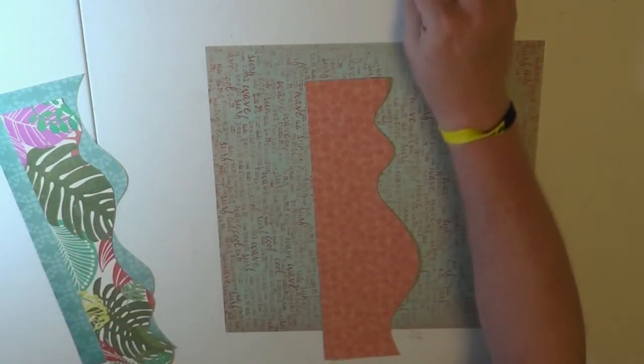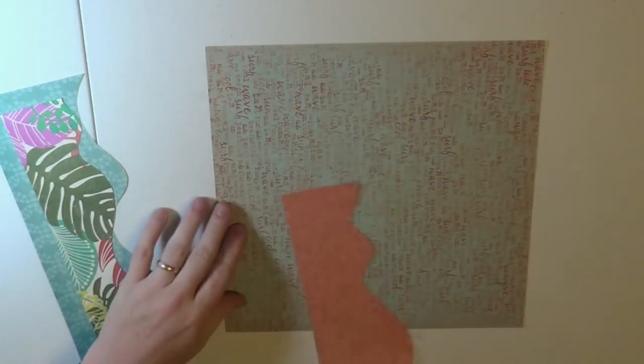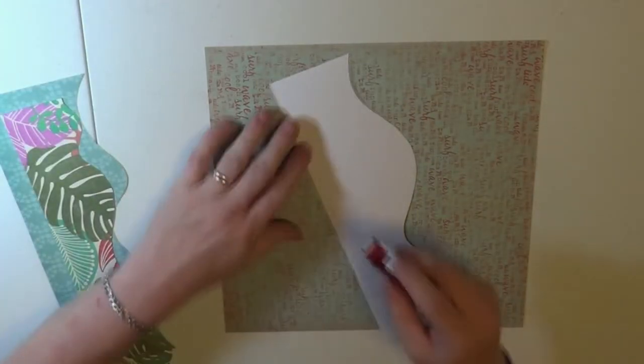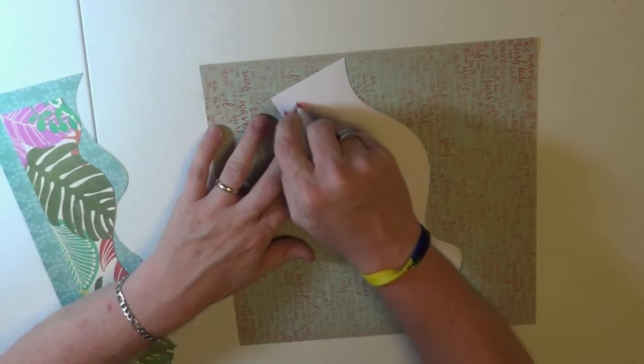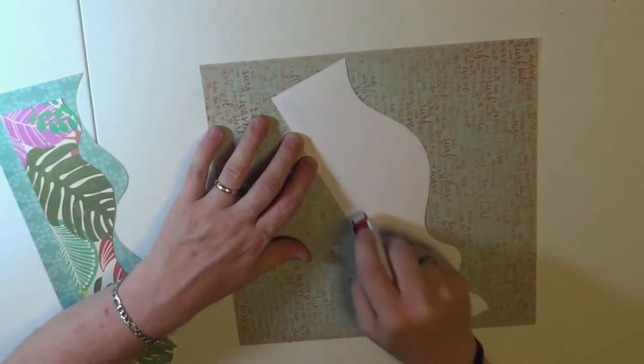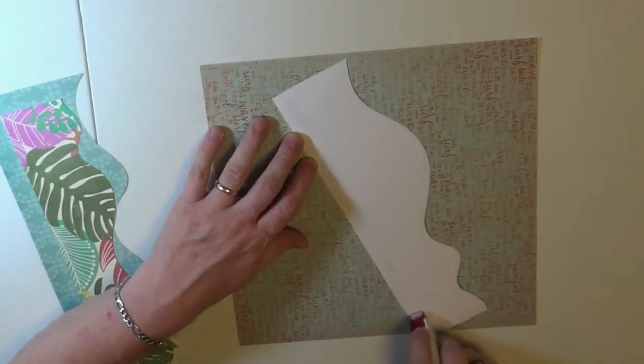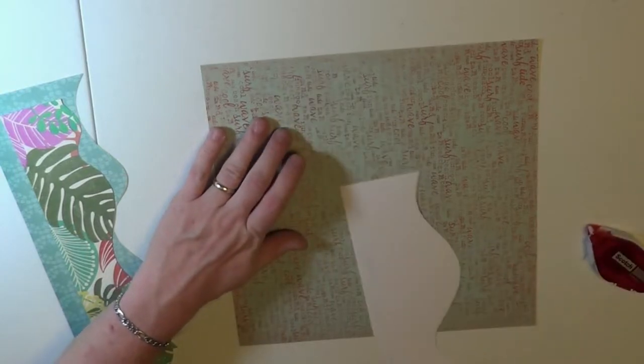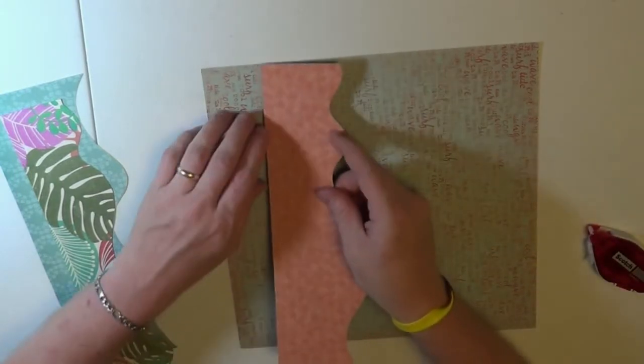Now we're going to be doing a lot of tucking in this layout. So we're going to be using our tape runner, taping the bottom. So we want to get a good tape. I'm going to put about 5 little strips of tape, about 1 inch long, along here, because we're going to be tucking a picture in there.